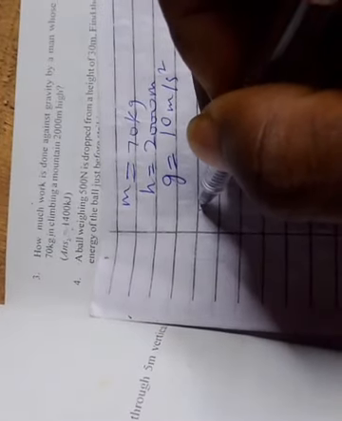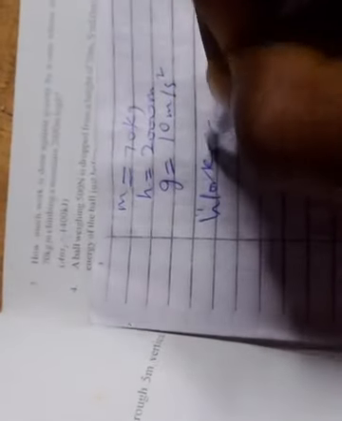So just take note that with the first part here, we should find the work. So work is equal to mgh. This is going to give us m, which is 70, times g, which is 10, times 2,000.